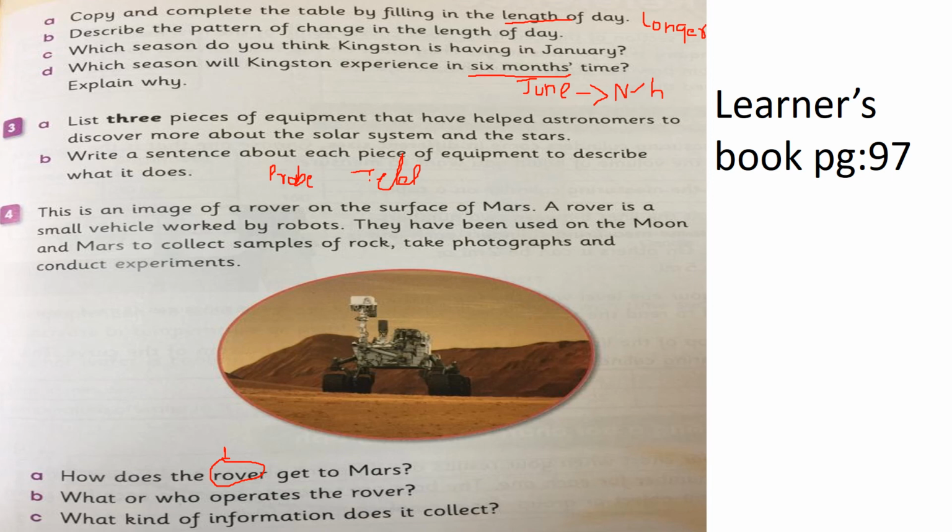Scientists send this rover to space with the help of a rocket. It takes pictures, takes the temperature, and takes pictures and samples of the stones from space.